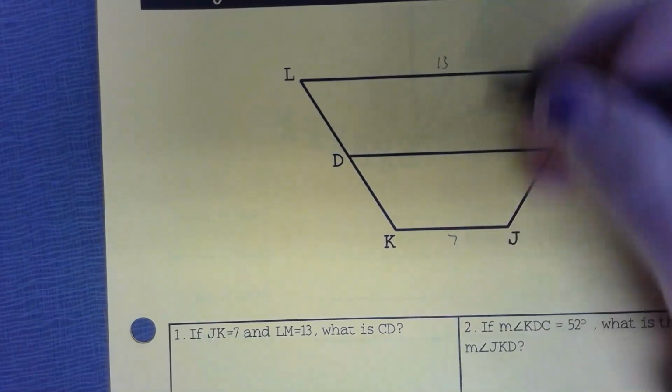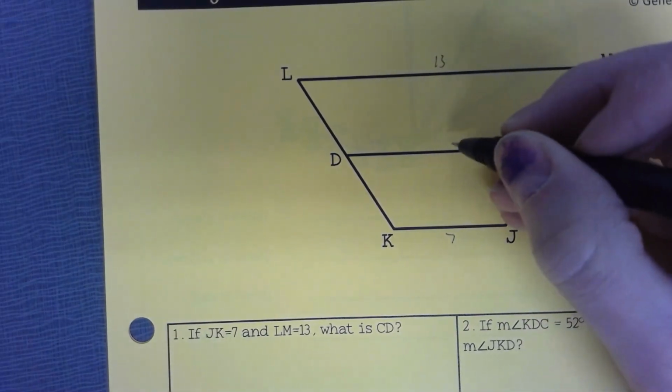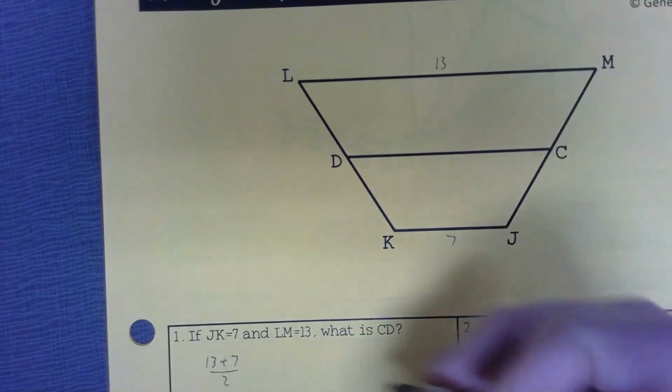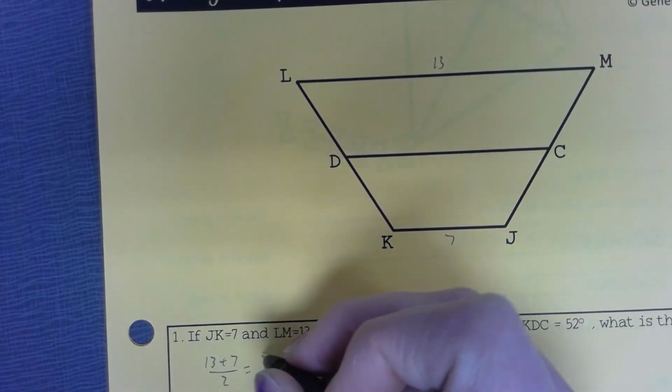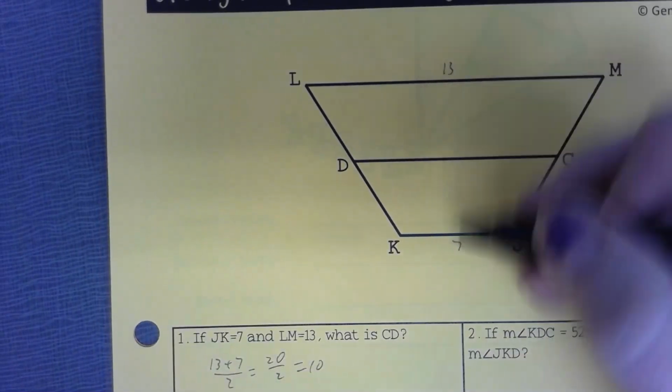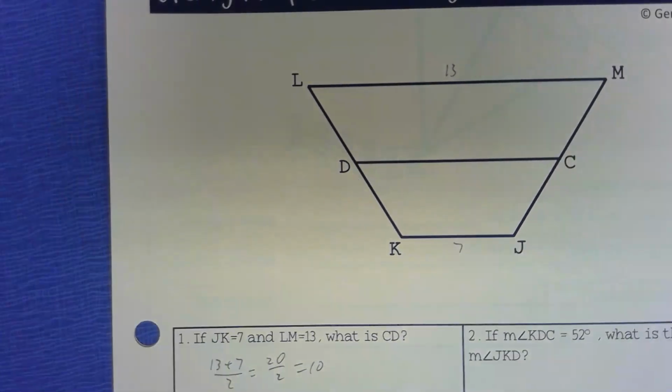So we said on the previous page, the mid-segment is the average. So average is, you add the numbers and divide by 2. So 13 plus 7 is 20, divided by 2 is 10. 10 is halfway between 13 and 7, so CD is 10.